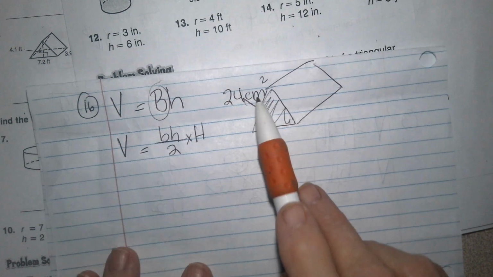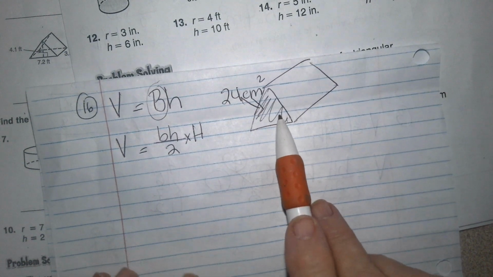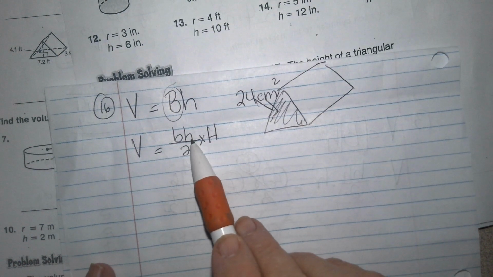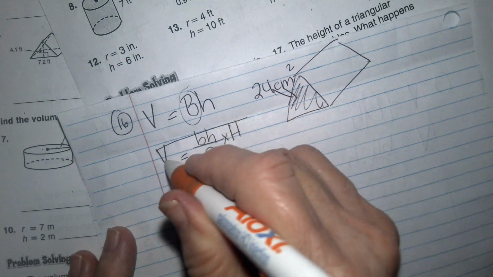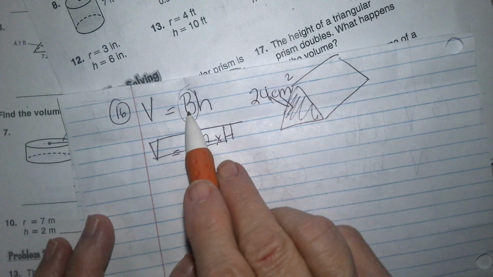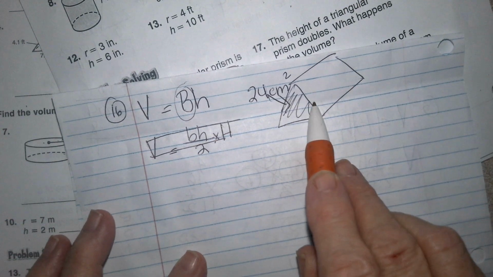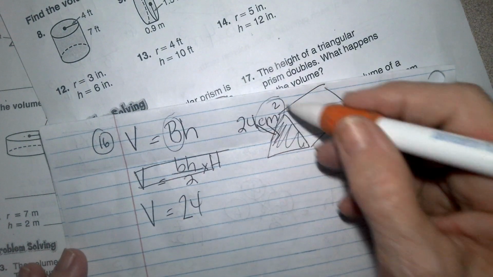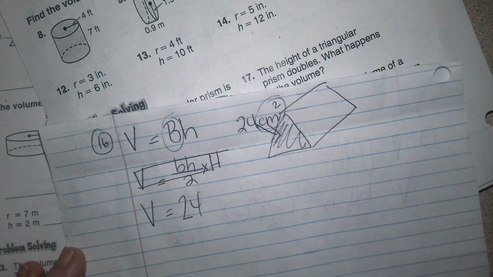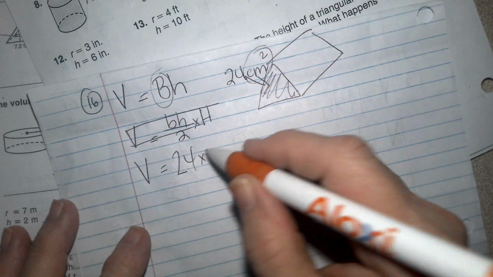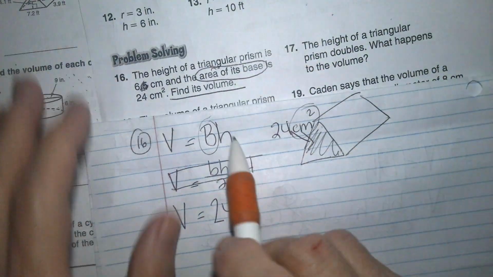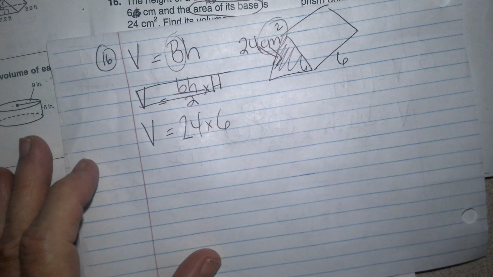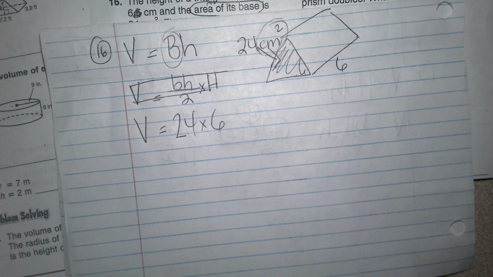Very good. That means they've already, this is one of the easiest ones. That means they've already calculated the whole area. So I don't need to fill anything in here. I'm going to cross this out. Do I already have the base area? Yeah. They give it to you. So all I need to put here is 24. Because it says centimeters squared, they've already done the base times height divided by 2. And then I just need the height of the prism. And what did they say the height of the prism was? It was 6. So all we need to do is that. So finish that up and tell me what you get.